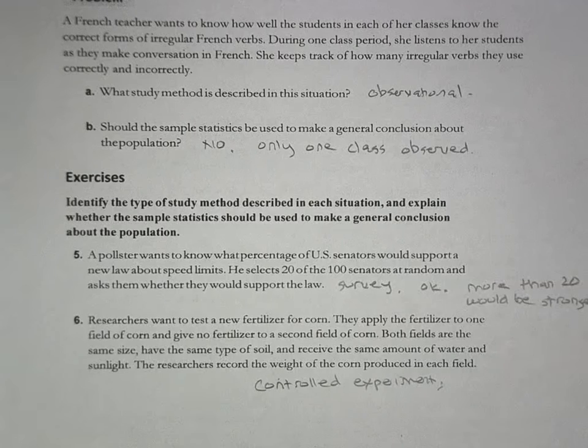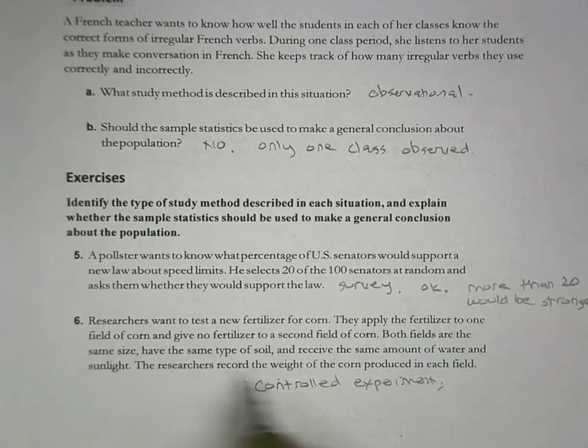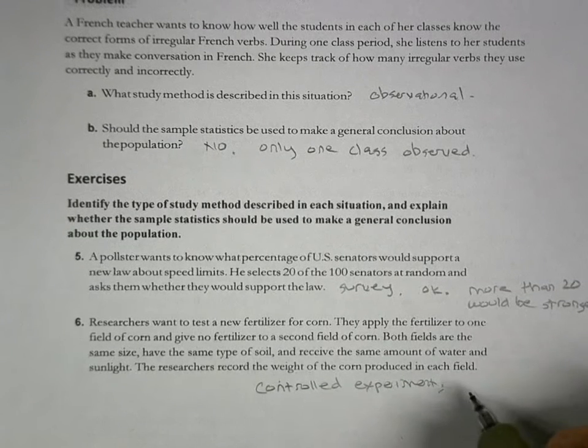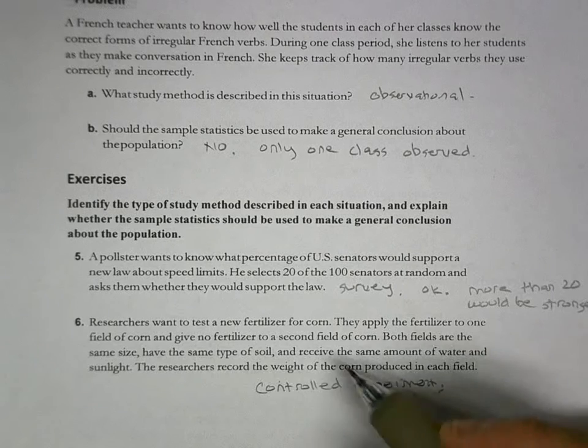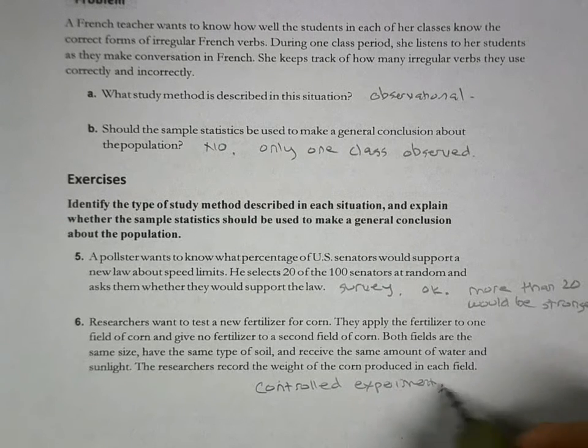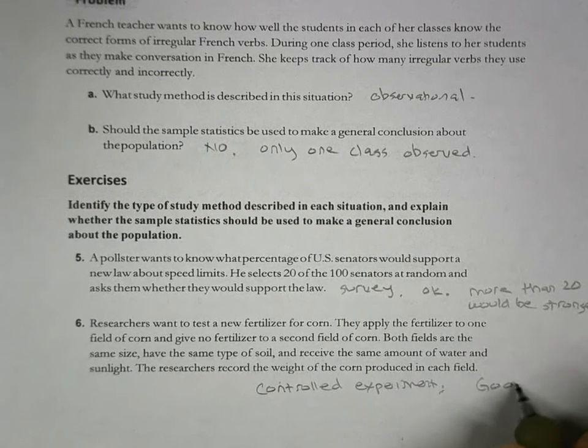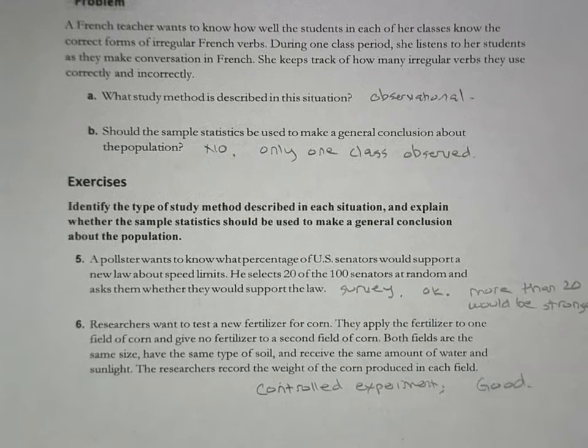Okay, and if it was truly controlled, they have the same soil, same water and sunlight, I would say I would use the results to see whether that fertilizer is working or not. So I'd say that's good. Okay, and that is 5-1.